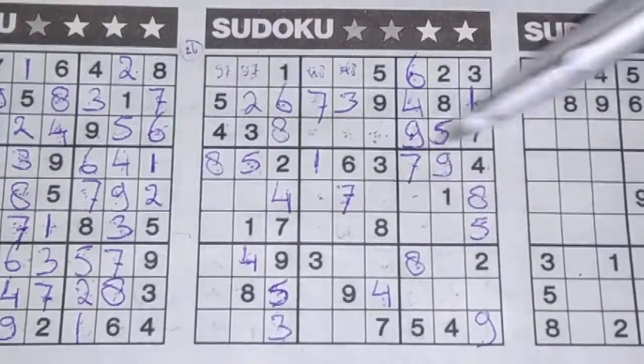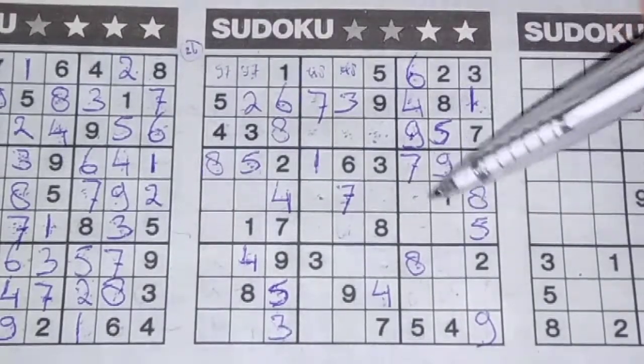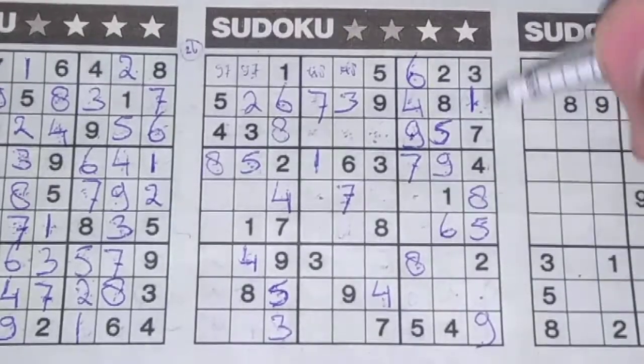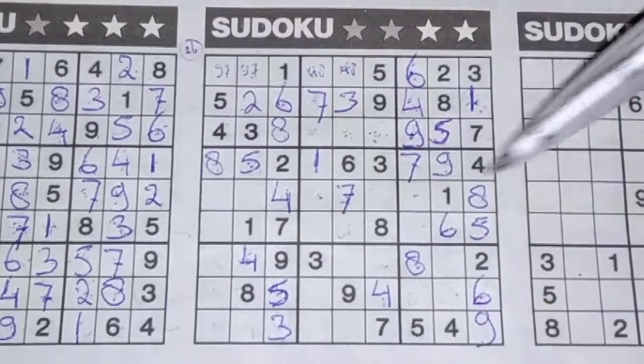3 missing numbers in this big square. One of the missing numbers is 6. We see here 6. No 6 in these two boxes. One box left for the 6 should be there. One box left in the last column. Also a 6.